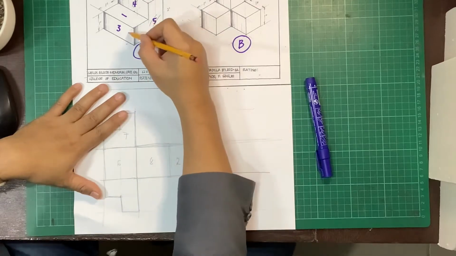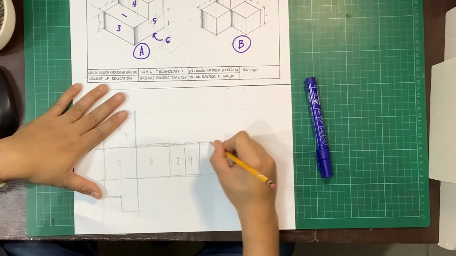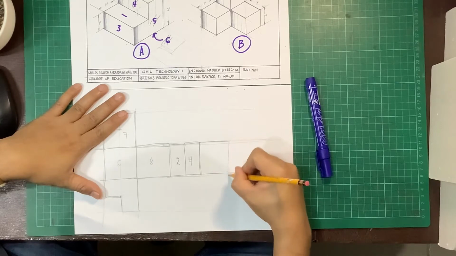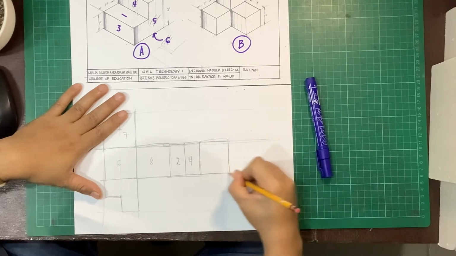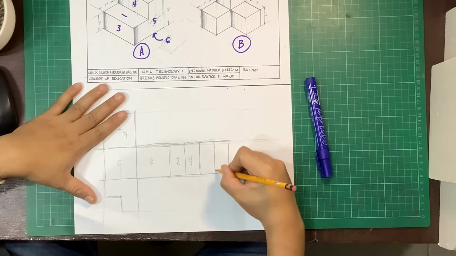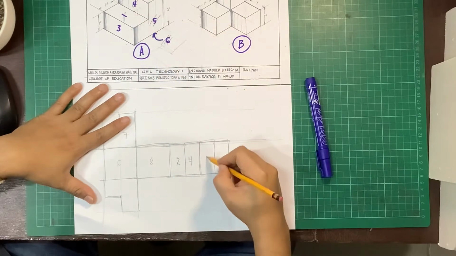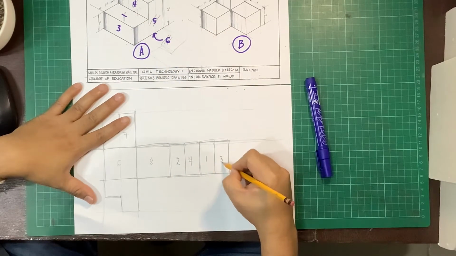Since 1 and 3 when combined is also a square, then maybe we could make another square here. Okay, so and divide. So you have 4, and then you get 1 next to 4 and 3.